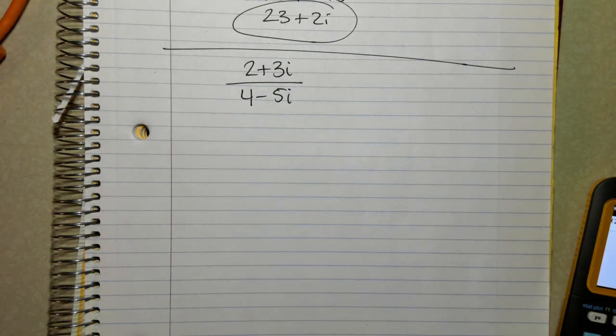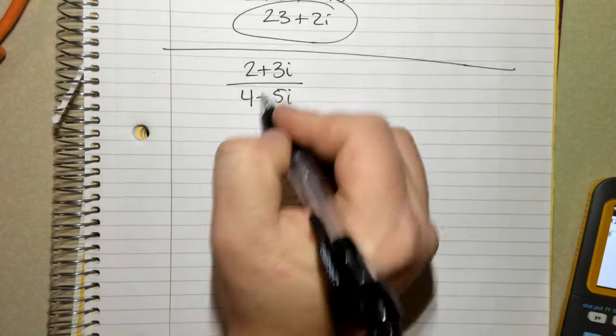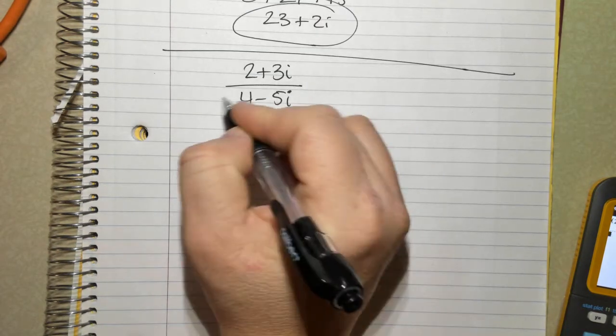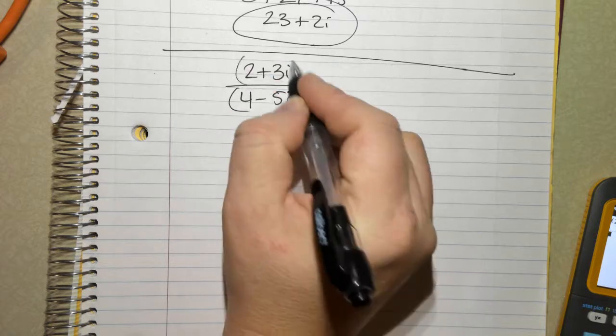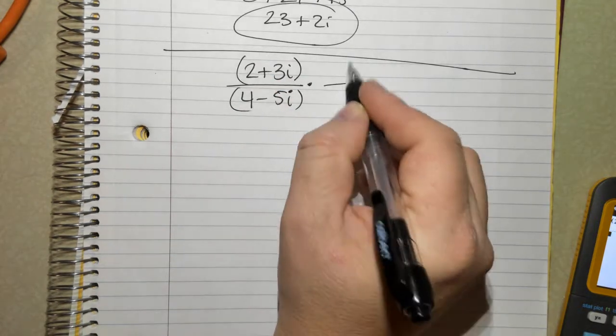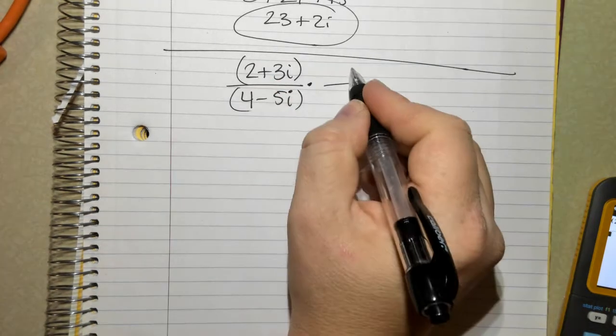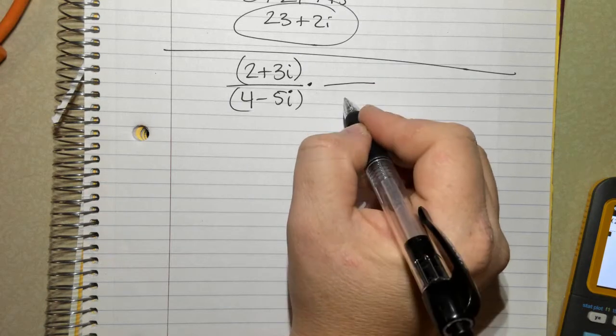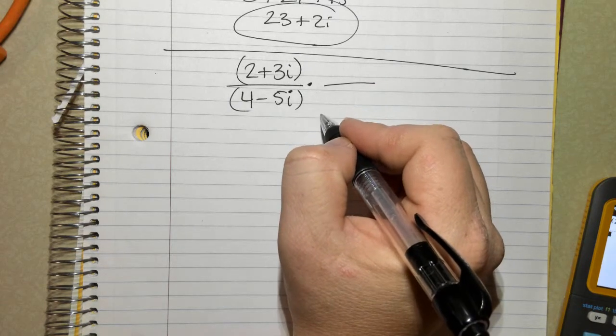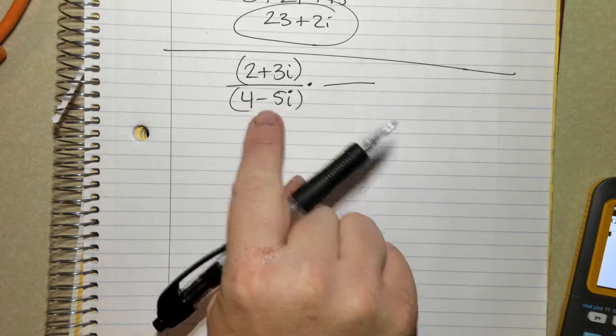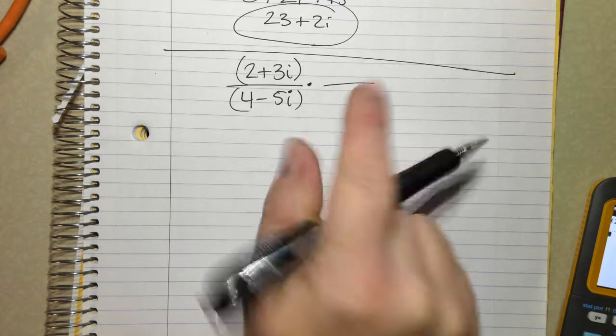Just like we don't want to see a final answer with a radical on the bottom, we also don't want to see a final answer with an i, an imaginary number, on the bottom. So to remove this i, but still keep the same value, we're going to multiply the top and bottom by the same value. And the value we multiply the top and bottom by is called the conjugate. Can you say conjugate? It means take the bottom, because we're going to do the conjugate of the denominator.